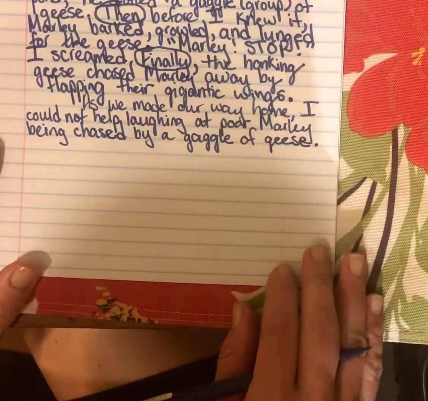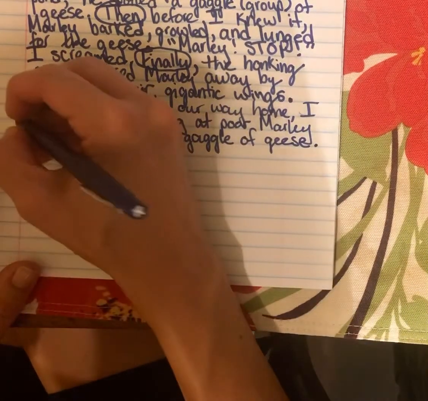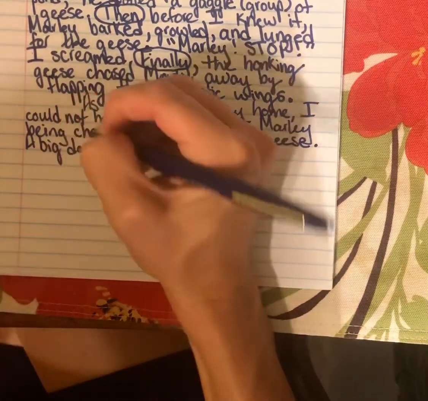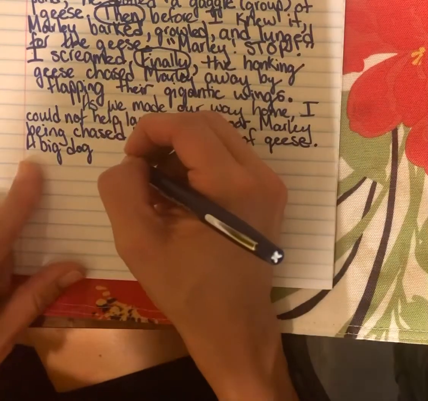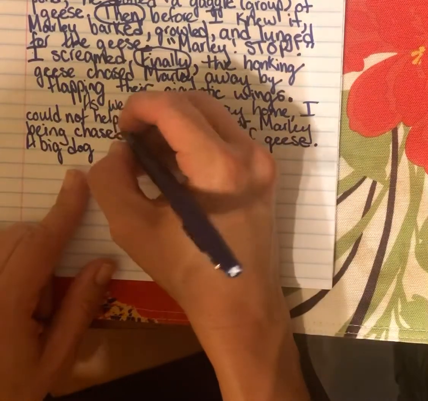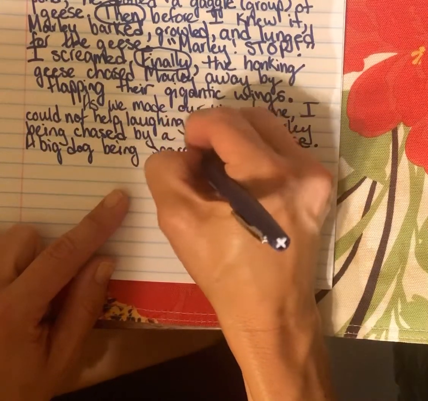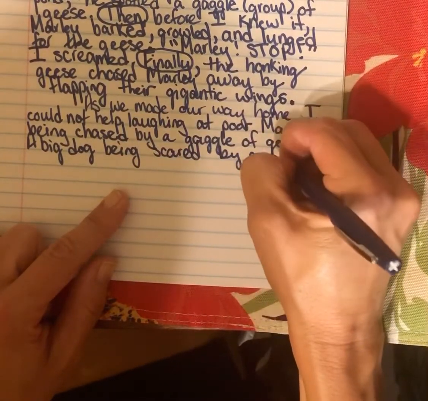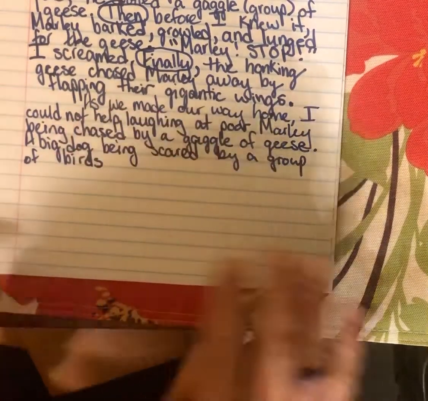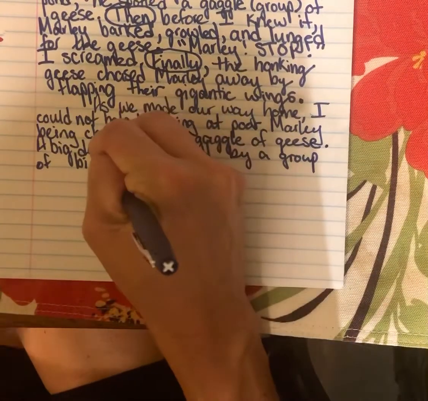But one sentence isn't enough. I need just a little bit more to close this story off. So a big dog, and I've noticed I've been thinking that as I've been talking, so I'm going to say that in my sentence about thinking it's funny that a big dog being scared by a group of birds. That way it reinforces the reader's understanding that a gaggle of geese is a group of birds. So end of my complete thought.